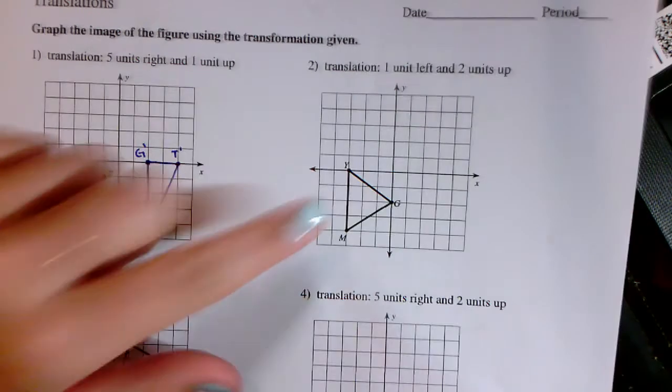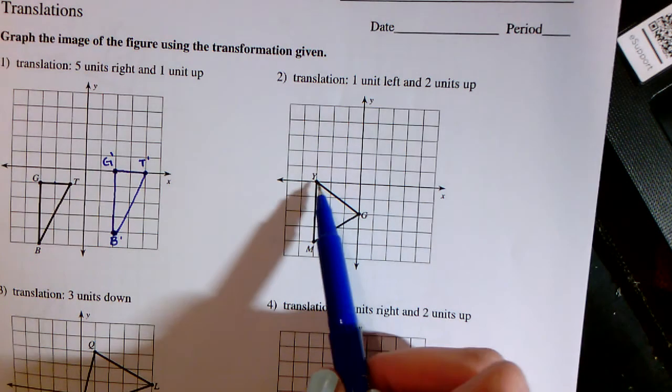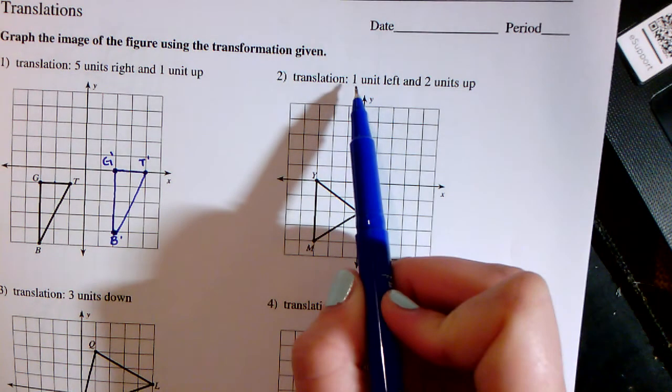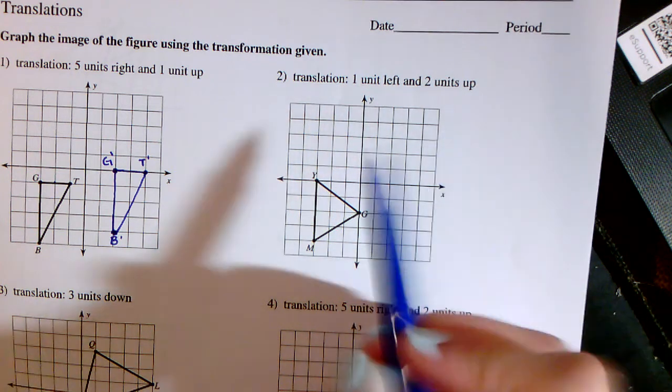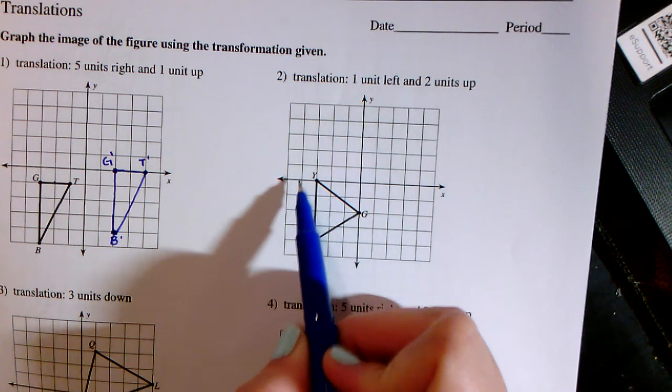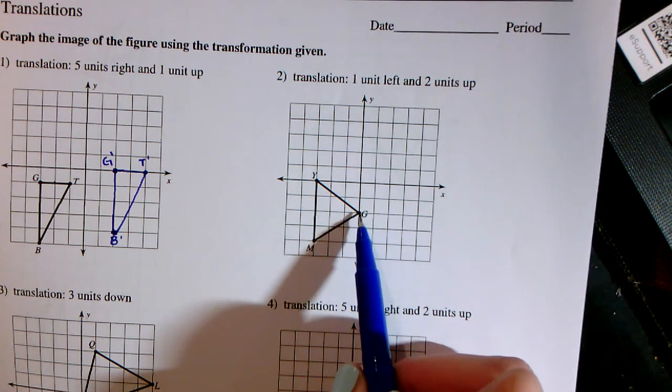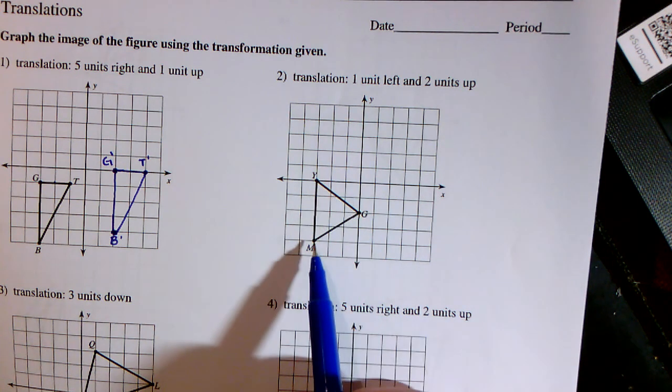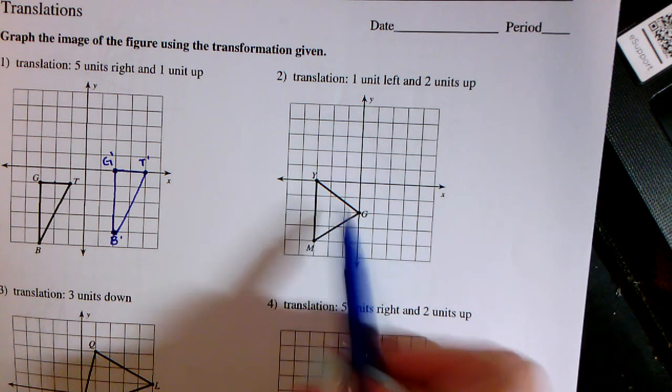So for number 2, if you chose to do number 2, you would start at Y and follow the directions. 1 unit left and 2 units up would go to the left and up for Y. And then from G to the left and up. And then for M to the left and up. And then connect the dots. And that'll be the easiest way to complete it.